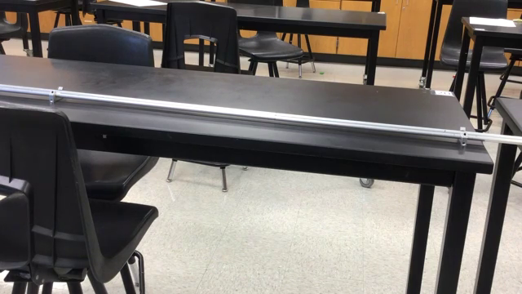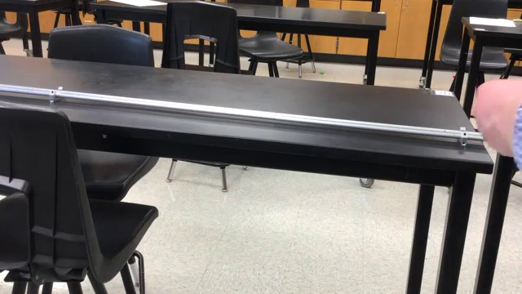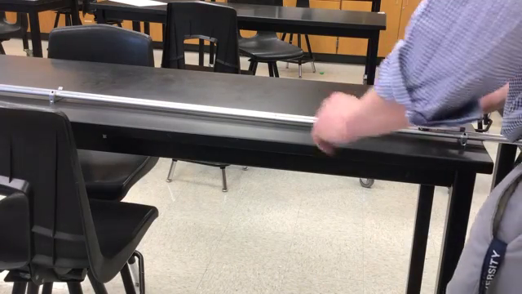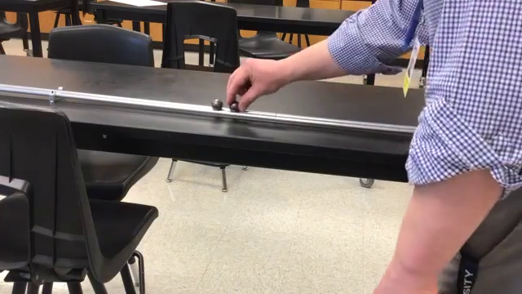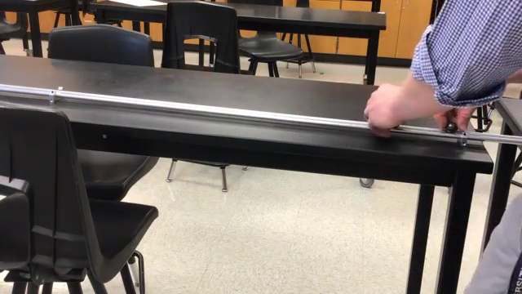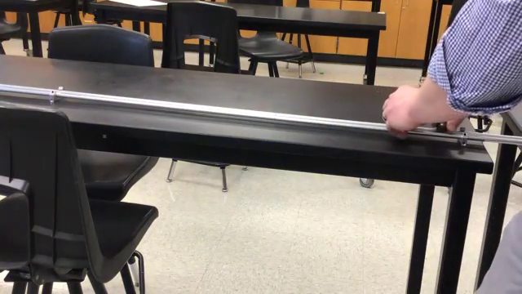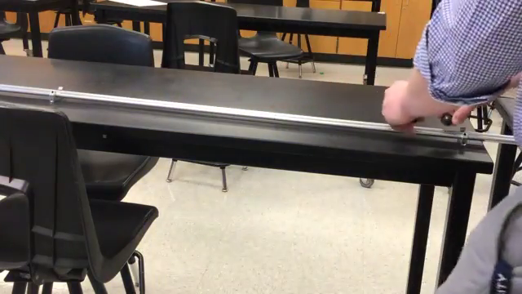Steel ball versus steel ball, both moving in the same direction, but the first ball will be moving slower than the second ball. So ball 1 will be rolling, the second ball will catch up to it and collide. Sorry if I'm in your camera view. Okay, one more time.